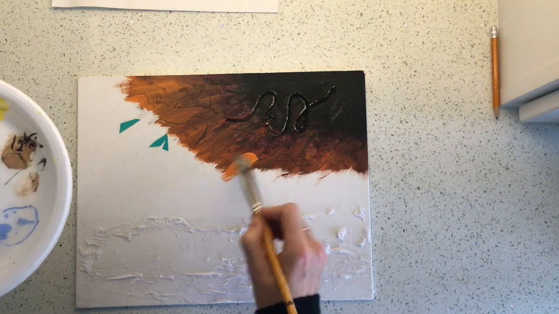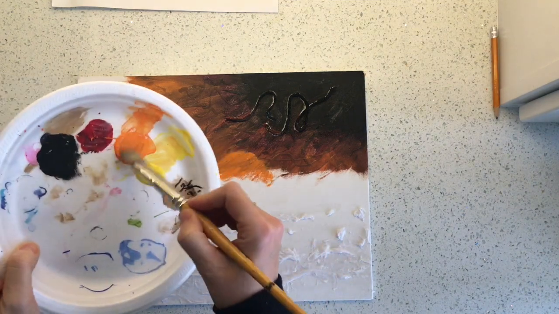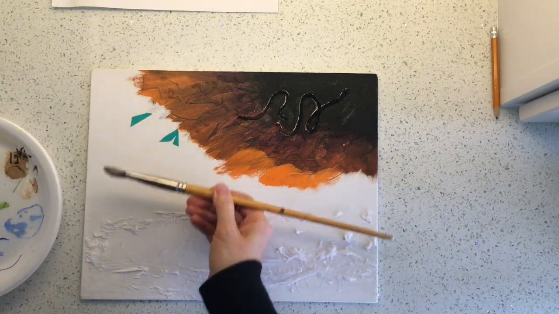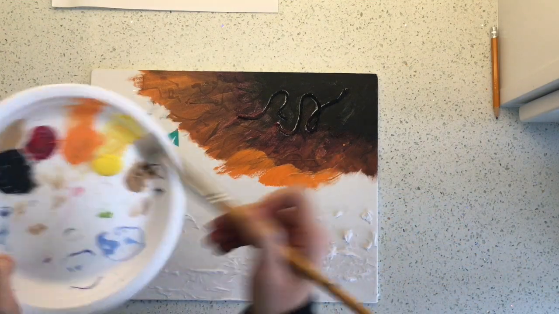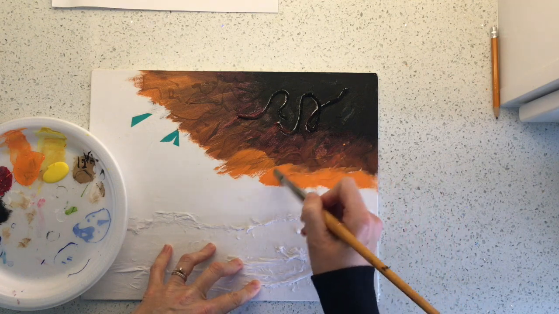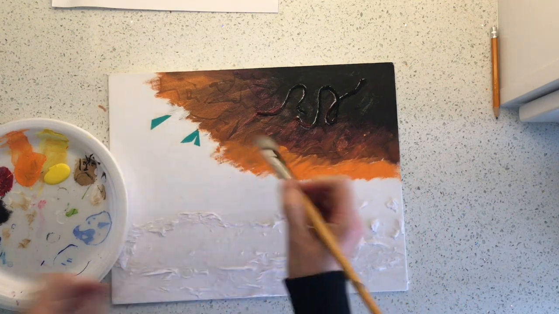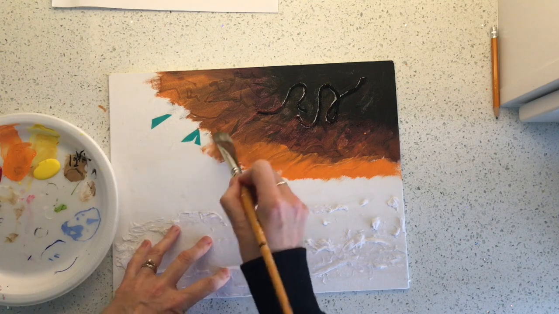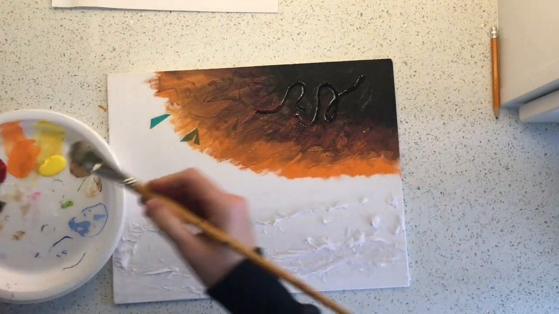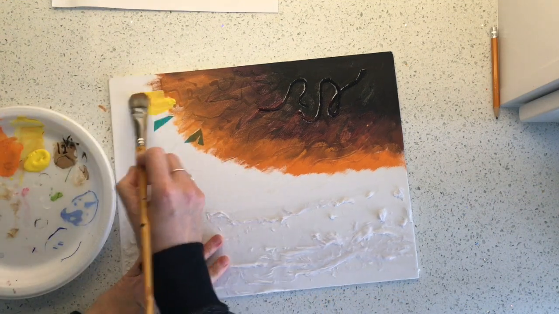So I'm just going to extend this orange area because I think I'm going to also transition into yellow. That way when I go into my green blues, then everything will mix nicely. You don't want to start putting greens into reds or oranges. Right, so I've bumped up the orange area, and now I'll start in with the yellows.